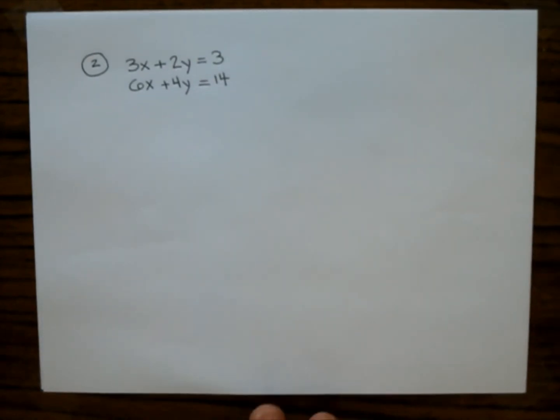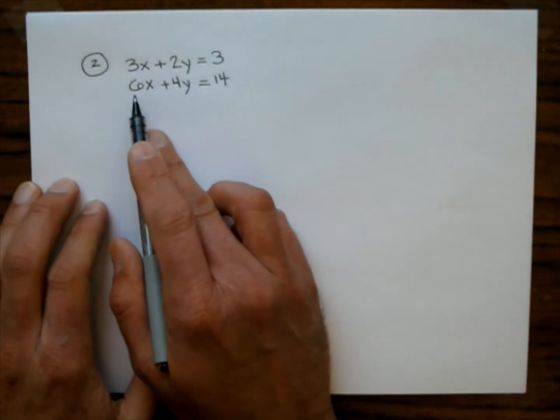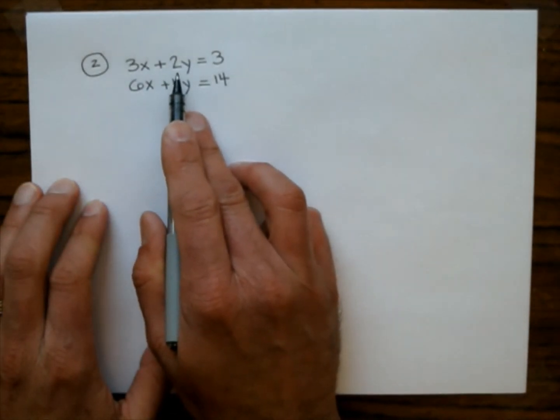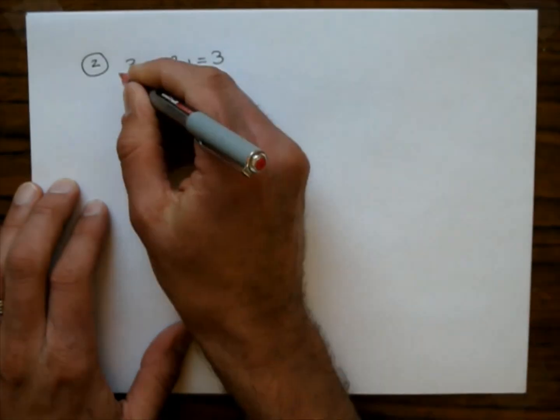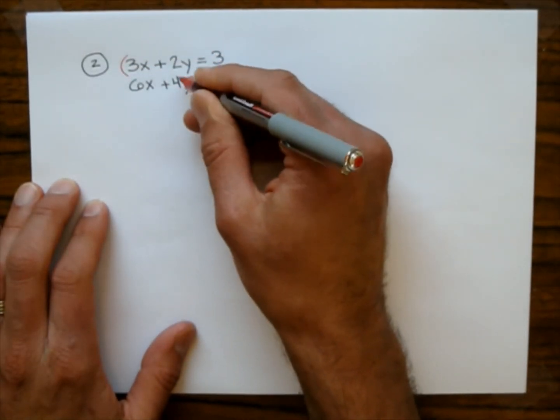Okay, example number 2. So what we're going to do is solve the system, and then classify it as consistent independent, consistent dependent, or the third choice, inconsistent. So let's see what happens. I'm going to choose to kill y by multiplying the first equation. I want to get opposites there.